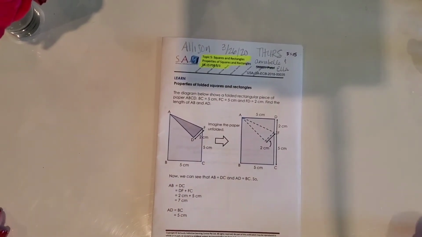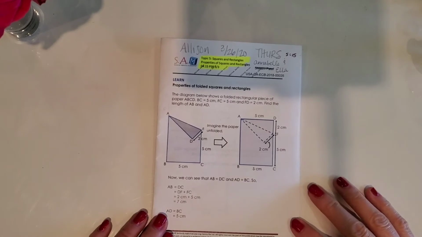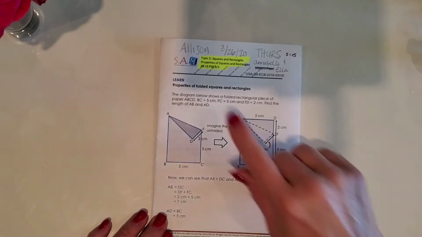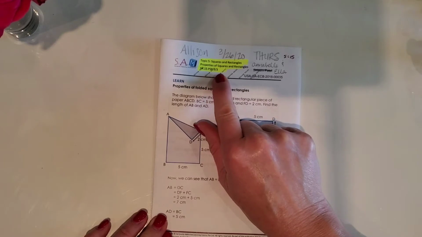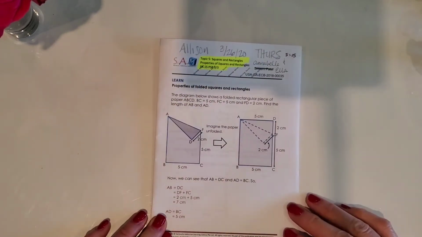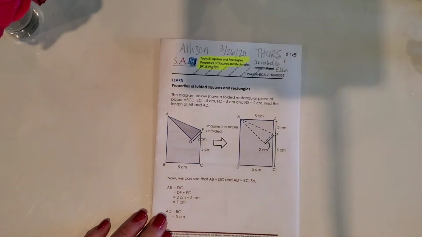Today's lesson, we're going to be talking about properties of squares and rectangles. If you'd get out your booklet, that's 4.15, and it's 3 out of 3. We're going to be learning again about properties of squares and rectangles.